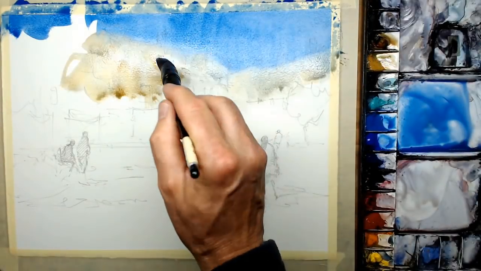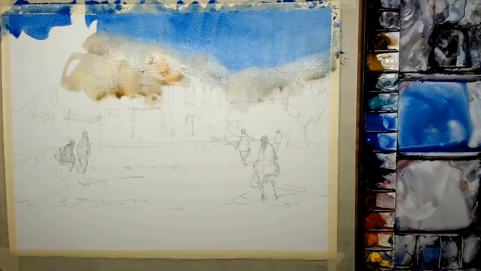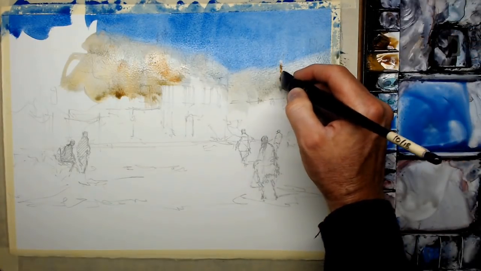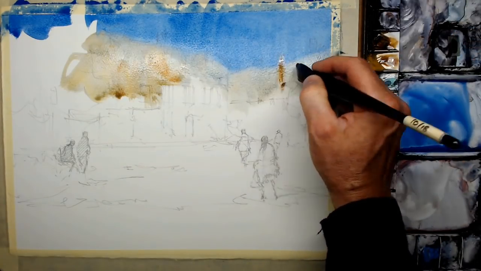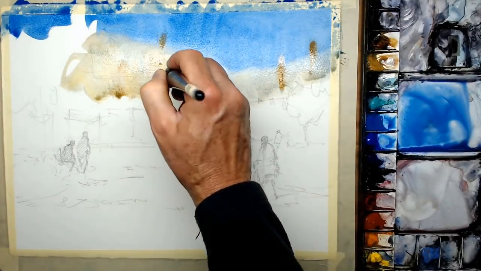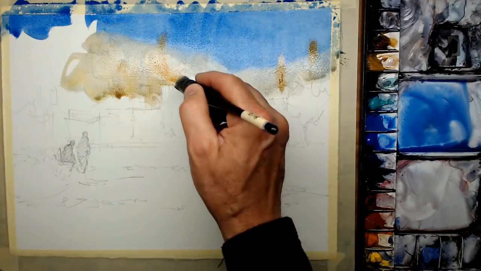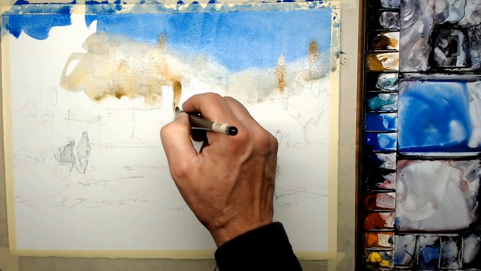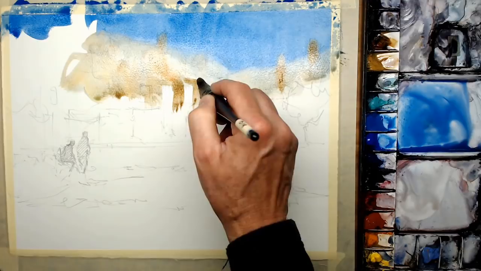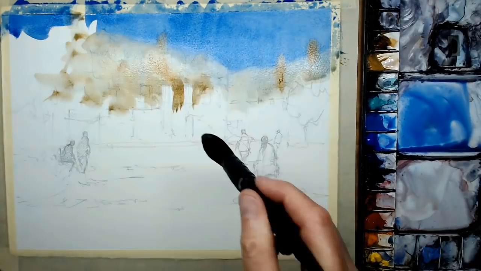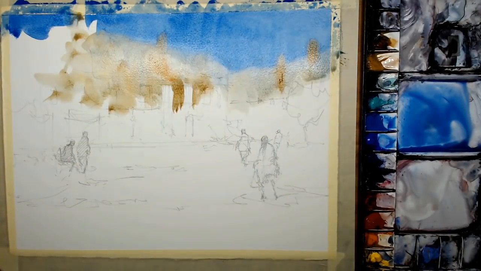But as I'm going down through these buildings, I'm altering the colours a little bit, the colour mixture, and adding in some darker values and lifting out a little bits and going back in and adding a bit more colour as I come down to try and add a little bit of variation in the texture of those.